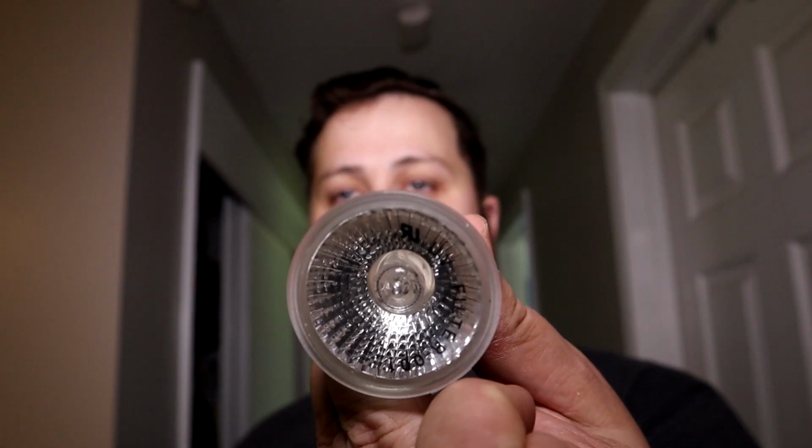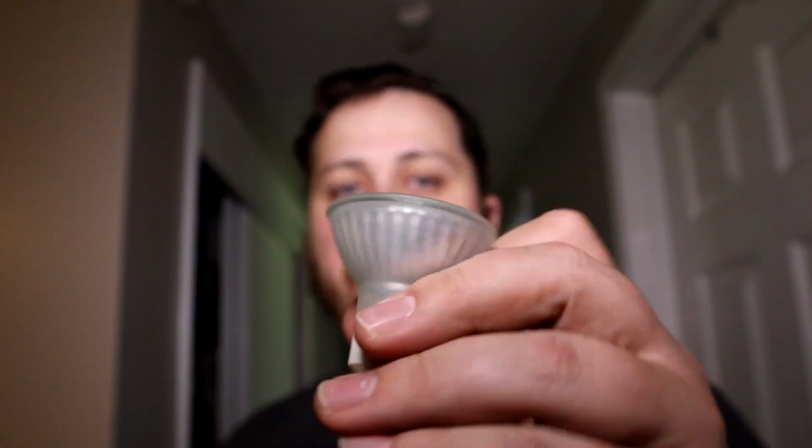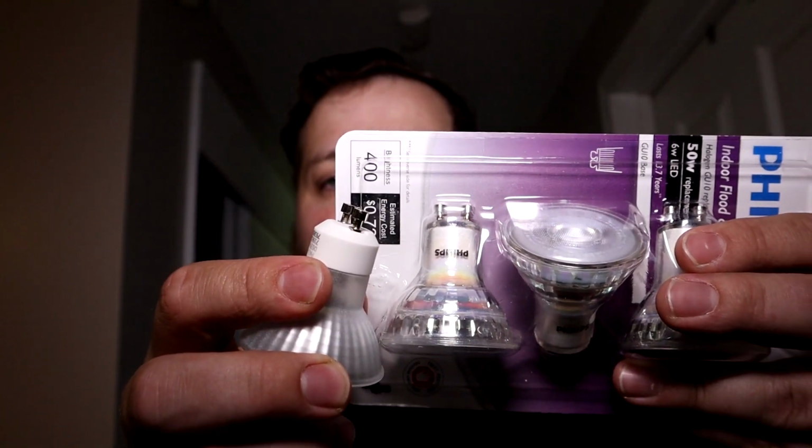This is a GU10 50 watt halogen bulb, and it is basically a standard light bulb, but it's for this light right here. And as you can tell, I've taken one of these out to show you what it looks like. So what I want to do is show you that there are LED equivalents, and it's the same connection on both of these. And so I'm going to show you what these look like as compared to that up there.